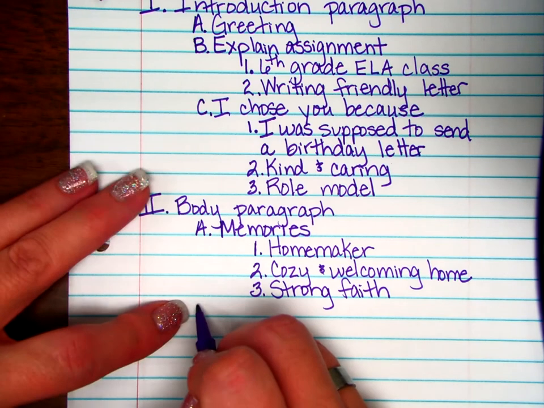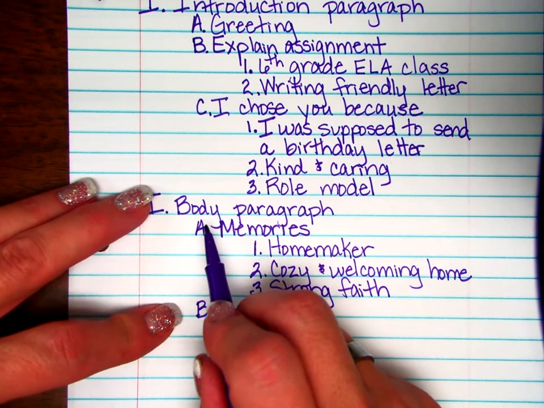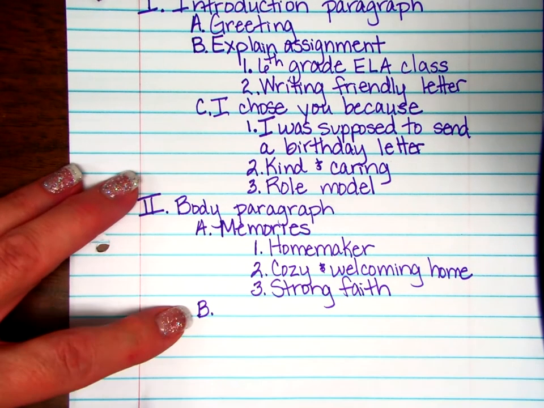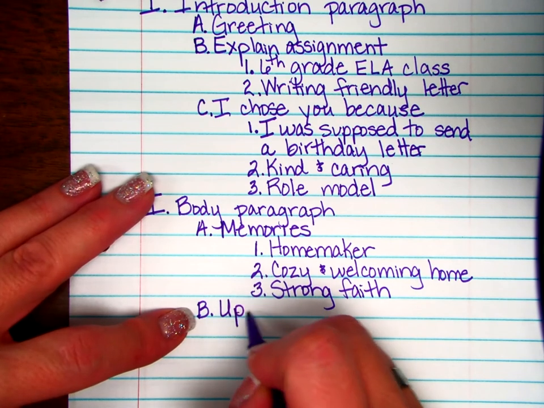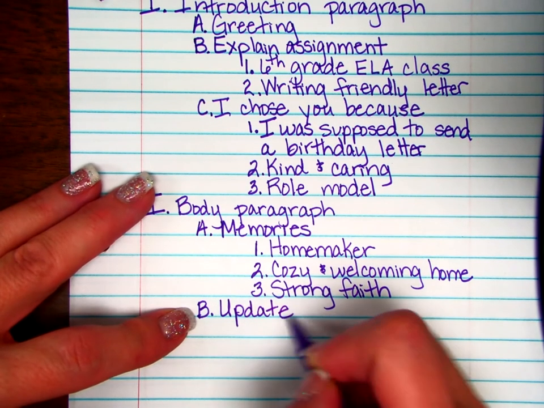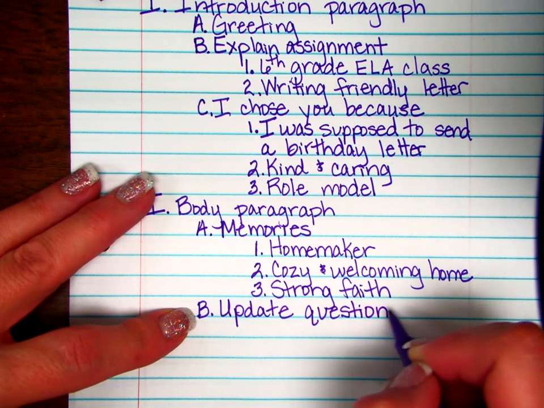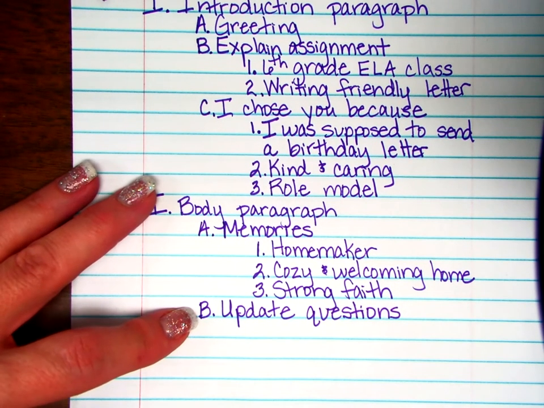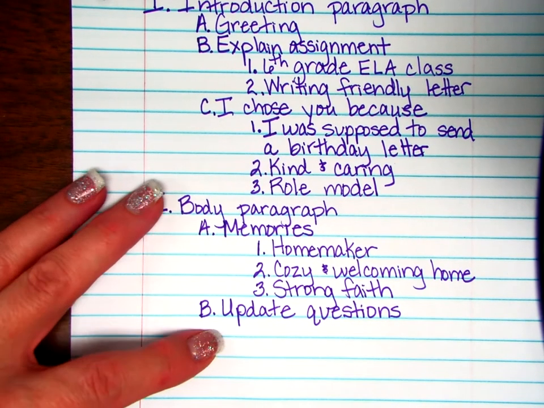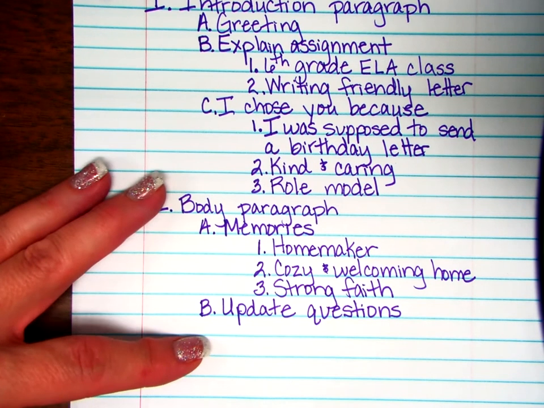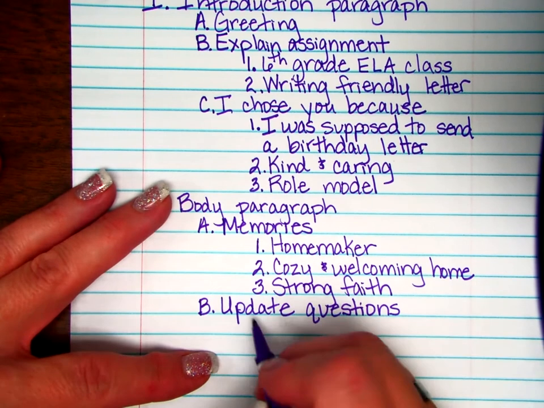Okay, so our next main point in the body paragraph is going to be listed underneath capital B. That's going to be straight underneath, again, all those capital letters. This is how you do an outline. And I would like for you to list update questions. And what I mean by that is that we are going to be asking them questions to get an update and see what their life is like right now. So you're going to put some keywords underneath that about specific things you want to ask questions about. We're not listing every single question that we're going to put in the letter, just topics.